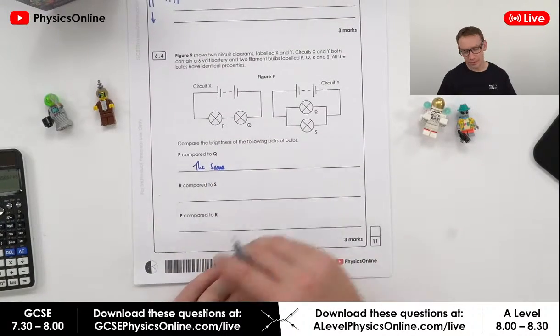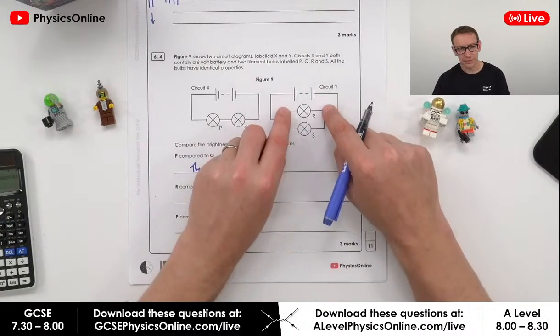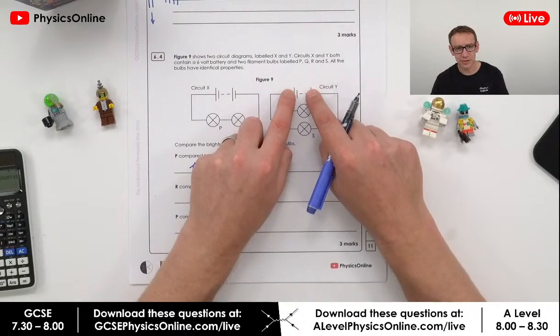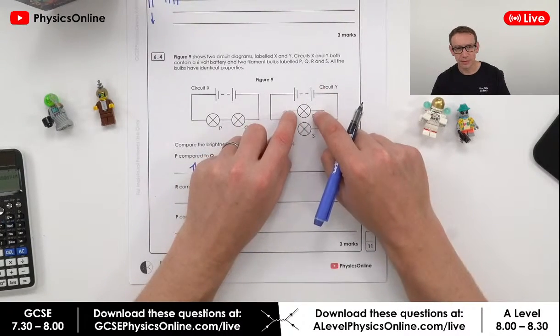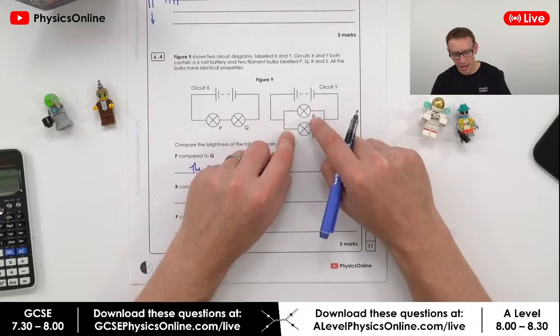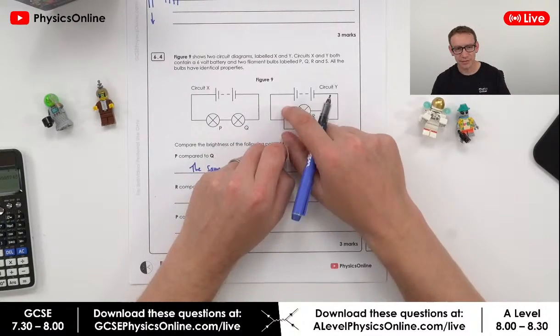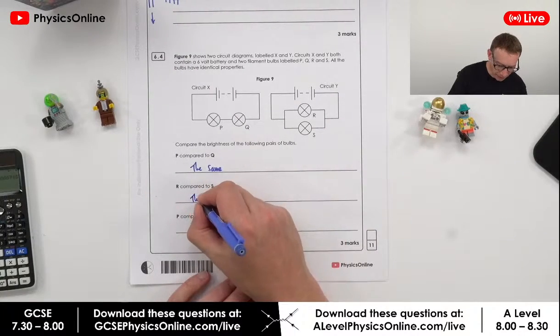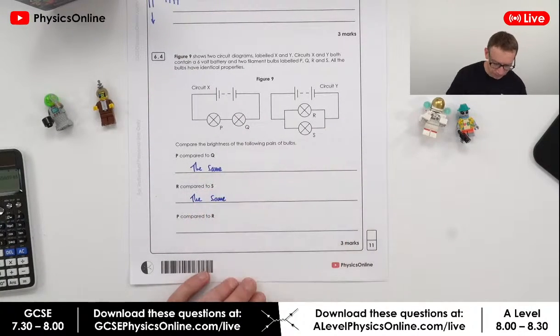And actually, what we find is that R and S both have the same potential difference across them. So here we have a parallel circuit, so whatever the voltage is here, we're going to have that same voltage across this lamp and this lamp. And if they have the same resistance, they'd have the same current going through each one. And that means R and S will also have the same brightness.